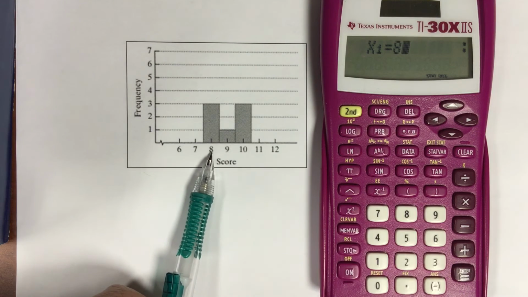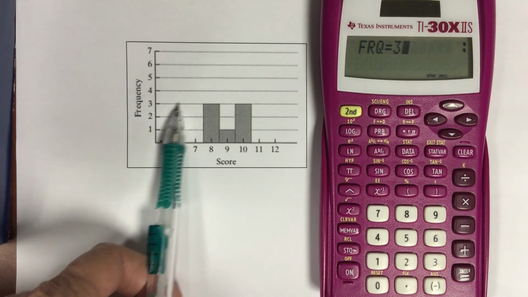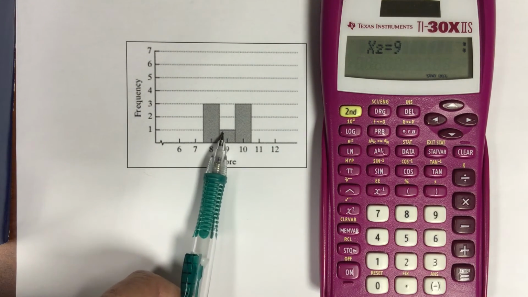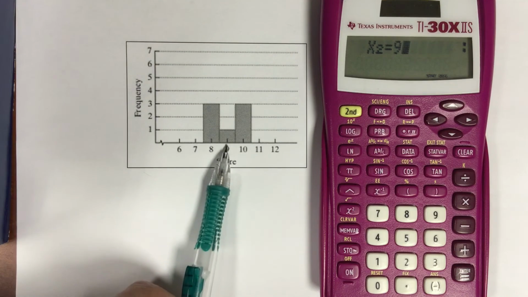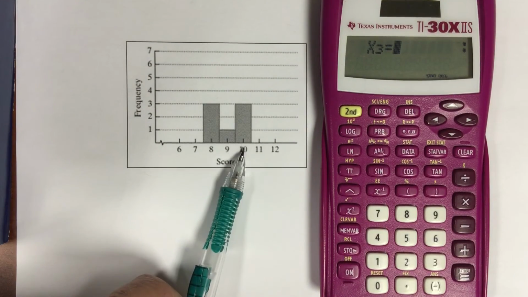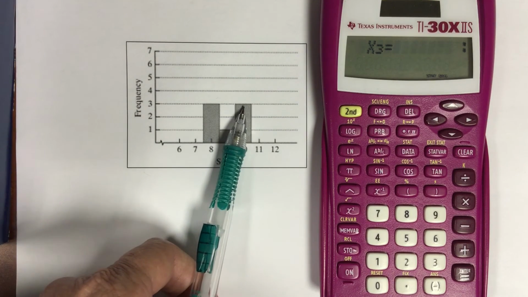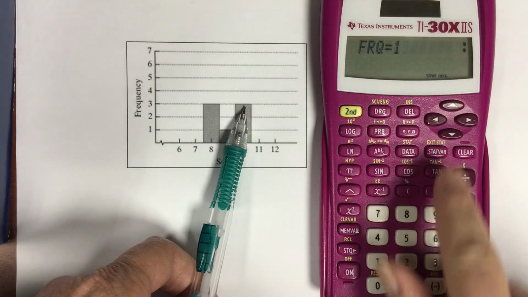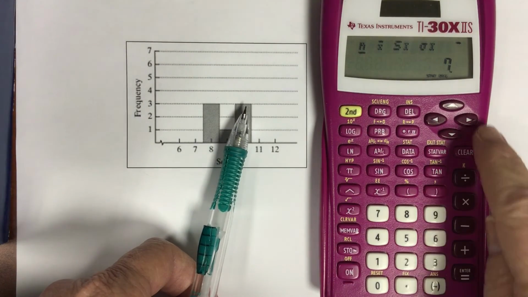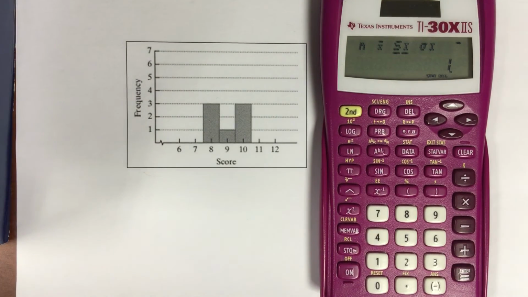So for the 8, that value occurs 3 times, so I'll change that frequency to 3. The 9 occurs only 1 time. You can see the bar is only 1 unit tall, so I'll leave that frequency at 1. And then the 10 occurs 3 times because that bar is 3 units tall, so change that frequency to 3.